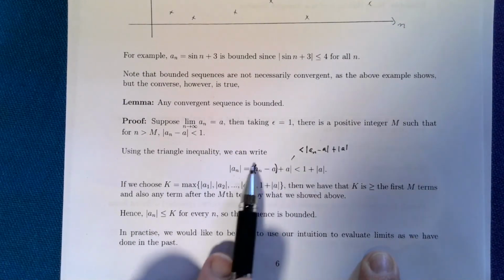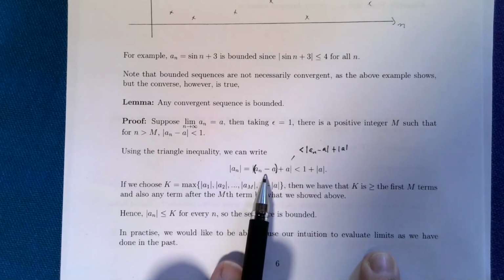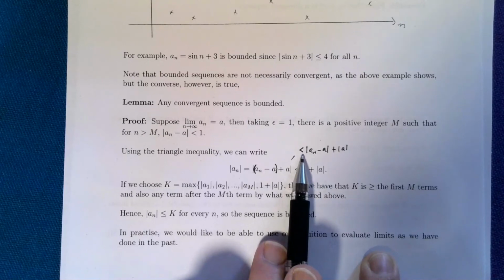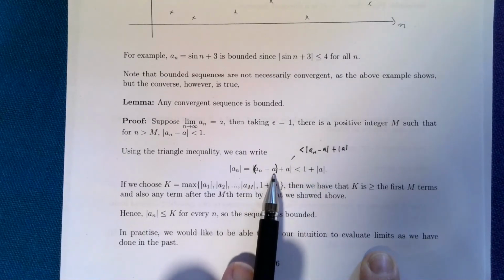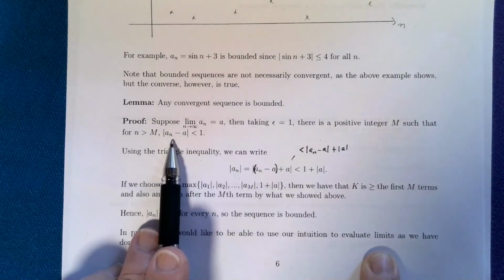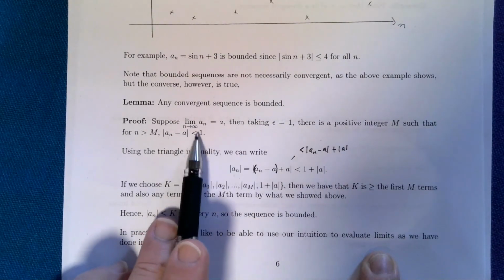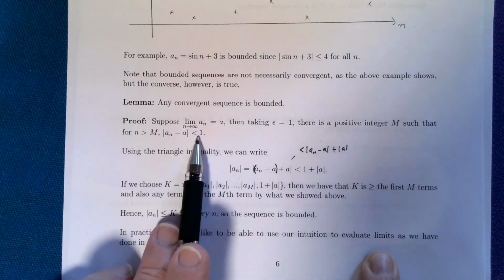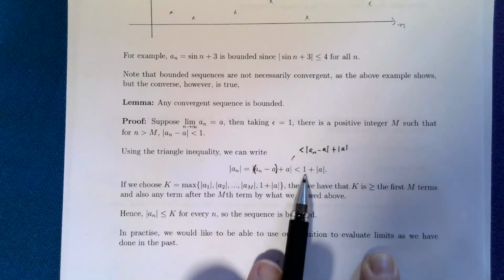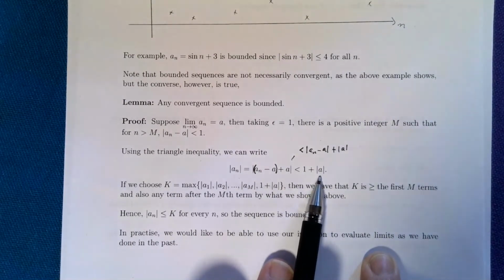I'm going to put some brackets around the first two terms, and then use the triangle inequality to say that's less than the absolute value of a_n minus a, plus the absolute value of a. Now up here we had that the absolute value of a_n minus a is less than the width of the band, which was epsilon, so this is less than 1 plus, again using the triangle inequality, the absolute value of a. This is a fixed constant.